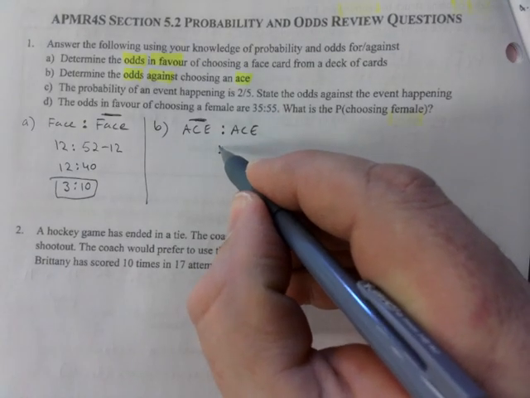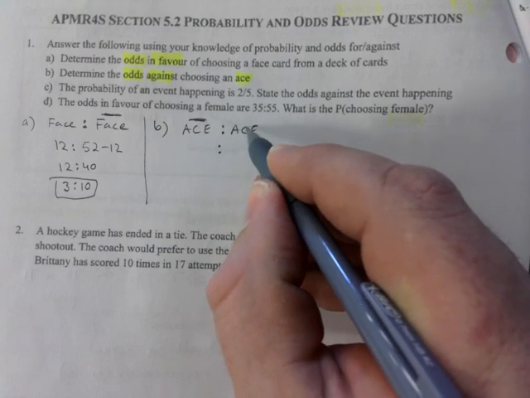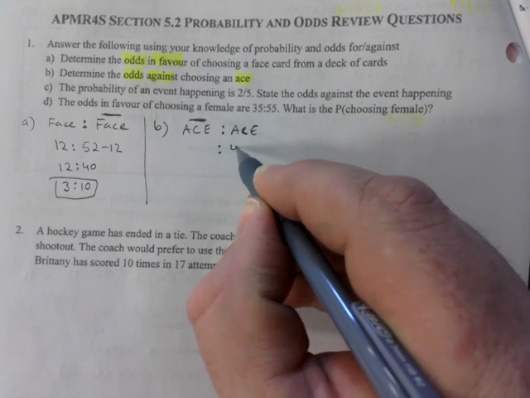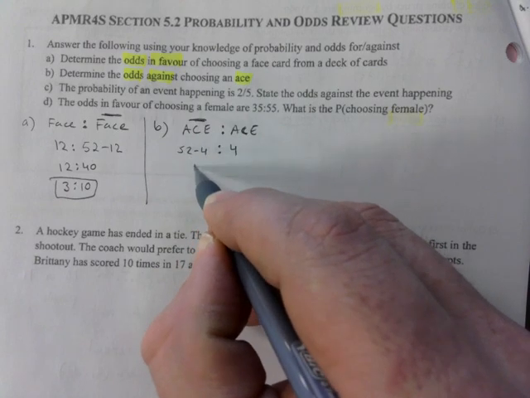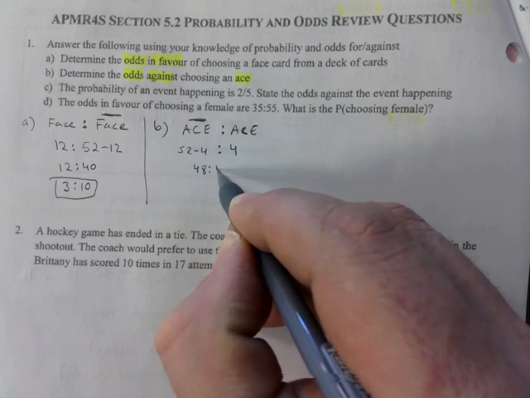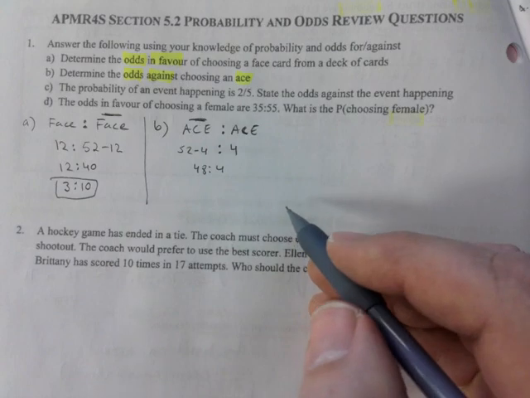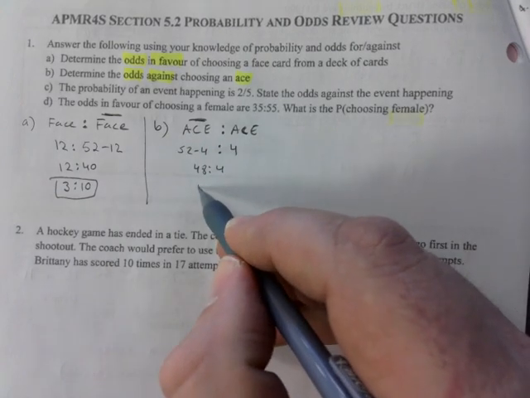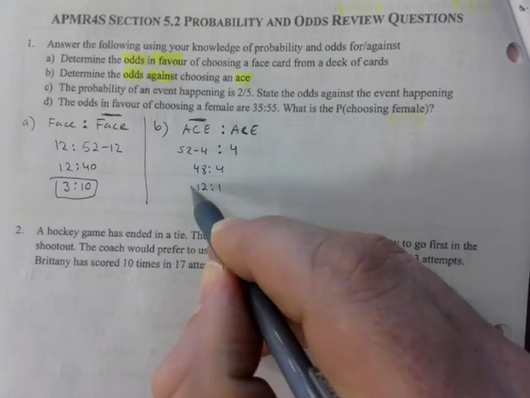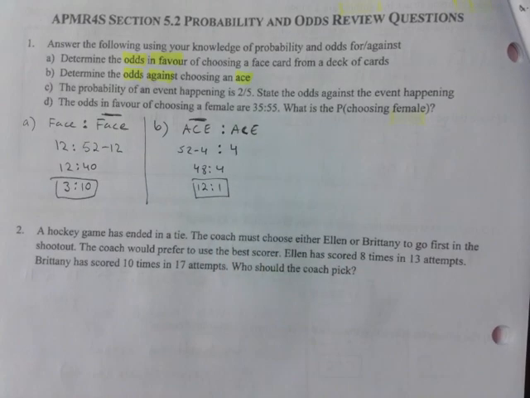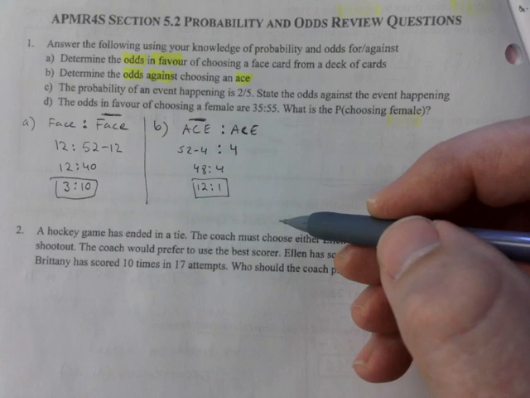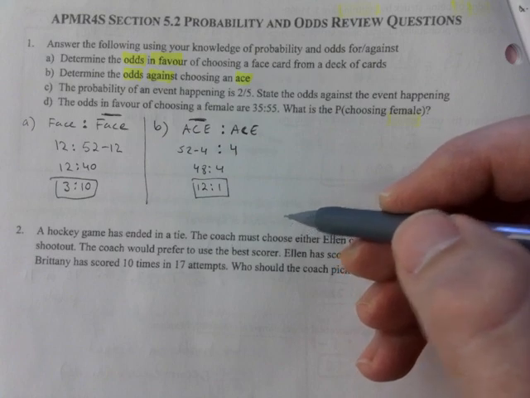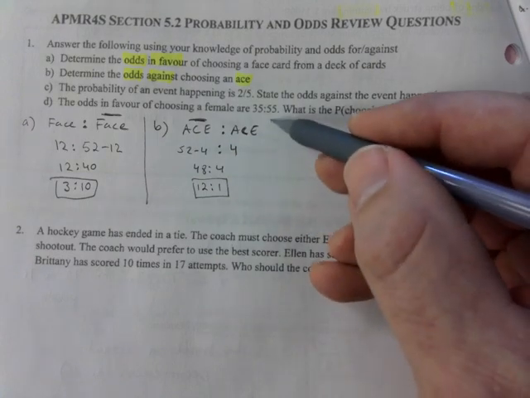Which one do you think I'll plug in first? I always choose to focus on ace cards, right? So 4 ace cards, and then this will be 52 minus 4. So it's 48 to 4. 4 goes into both of them, so it's 12 to 1. On a test, maybe don't simplify, because if you simplify and it's wrong, then I have to take marks off.